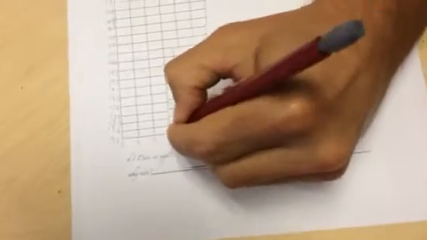And then what we notice is that the time that's going on, there's 6 weeks. So this is week 0, 1, 2, 3, 4, 5, and 6. This is weeks. And this is pounds.